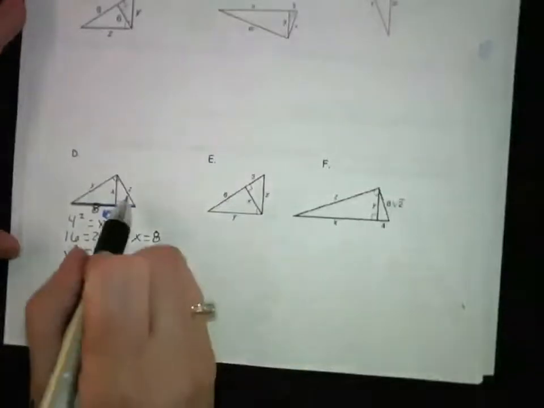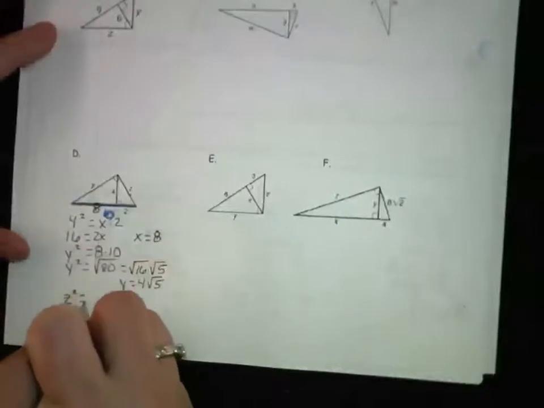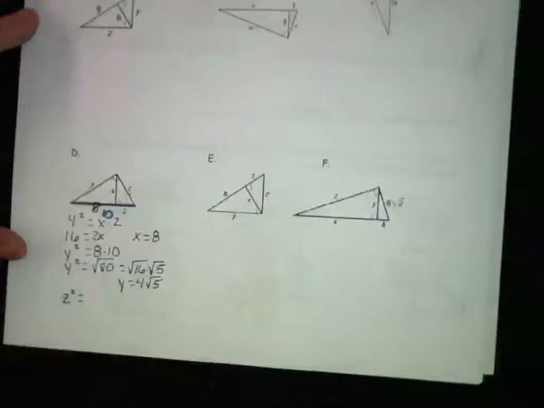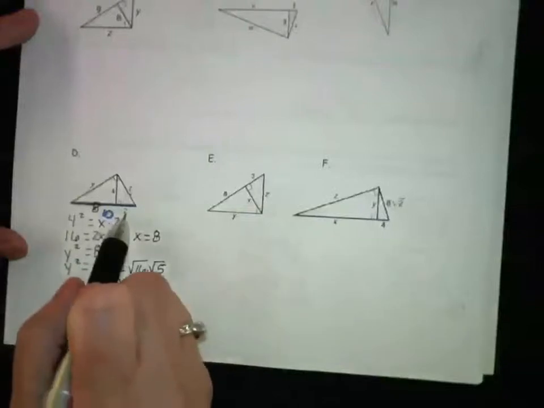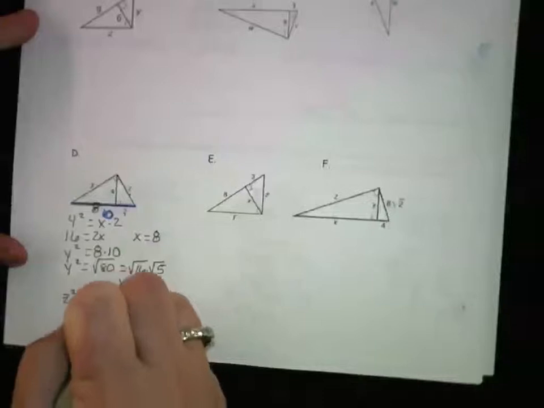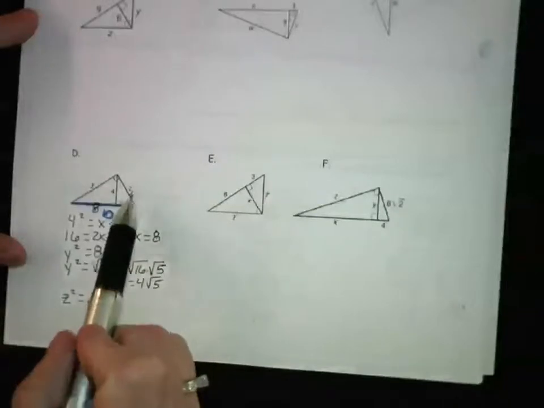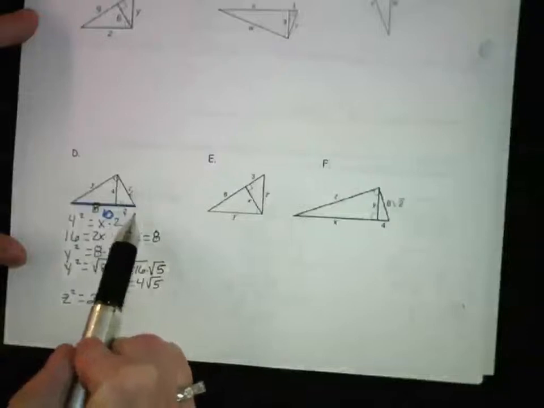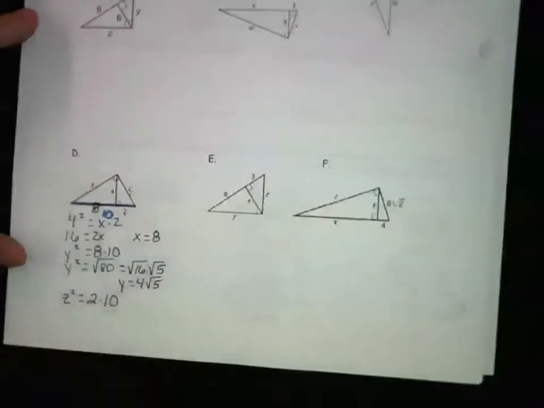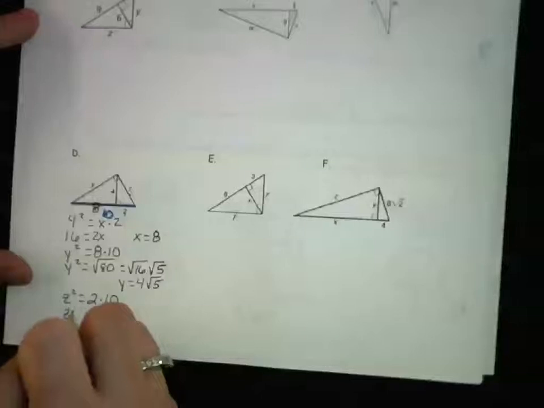To figure out z, we do z squared, which is the top right, and that equals the right piece times this whole thing, which is 2 times 10. Top right squared equals the right piece times the whole thing. Well, now we have z squared equals 20.